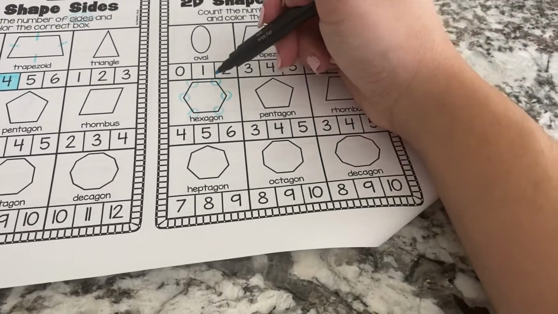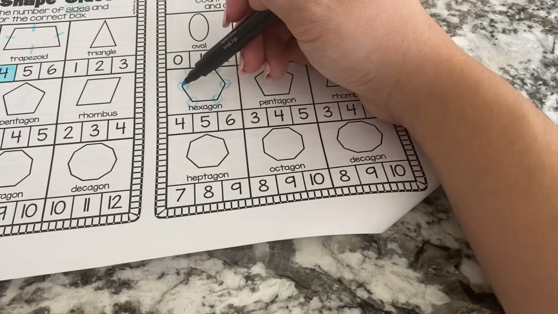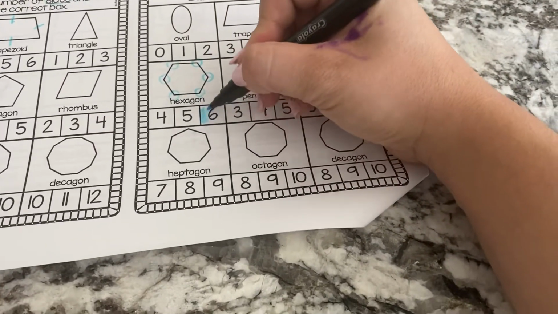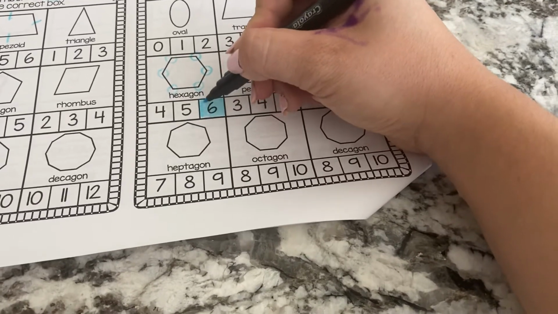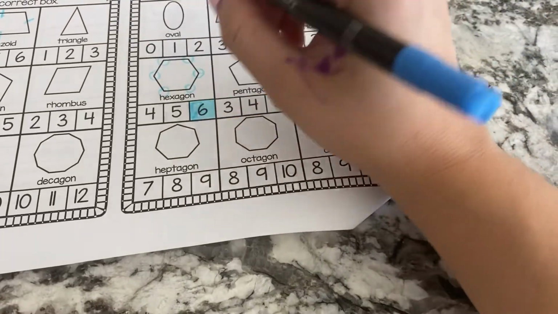How many did we have? Let's count them again. 1, 2, 3, 4, 5, 6. We have 6 corners in a hexagon. So we're gonna color that in nicely. Excuse my scribbled hand.